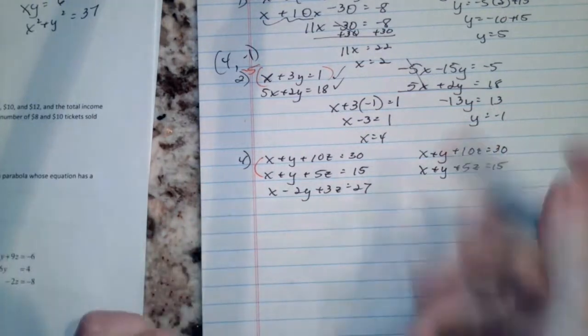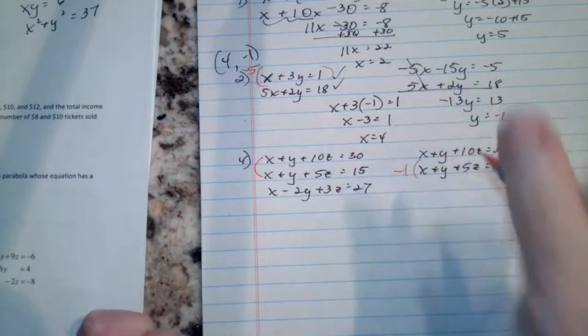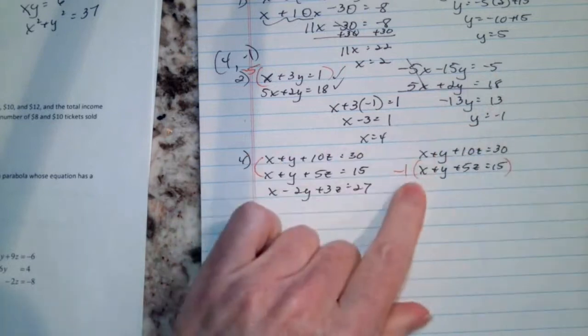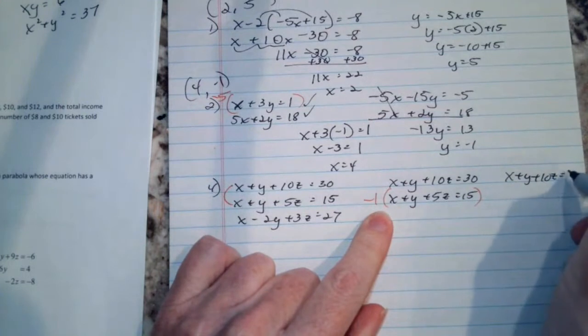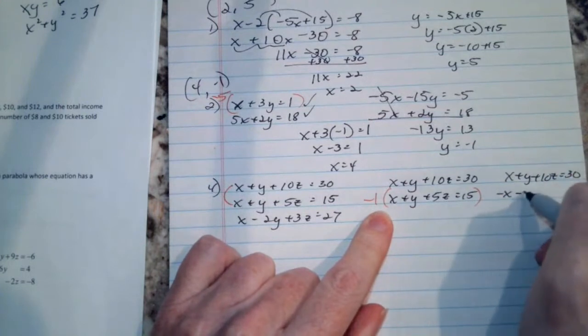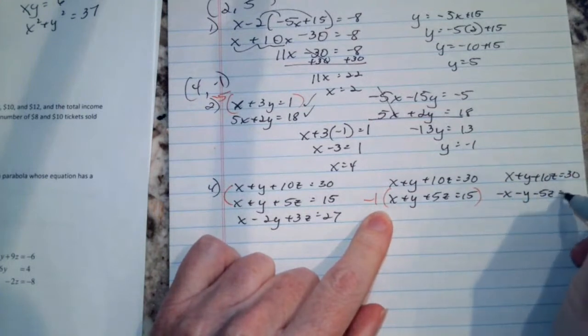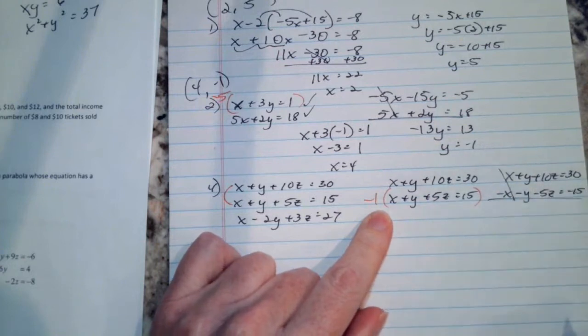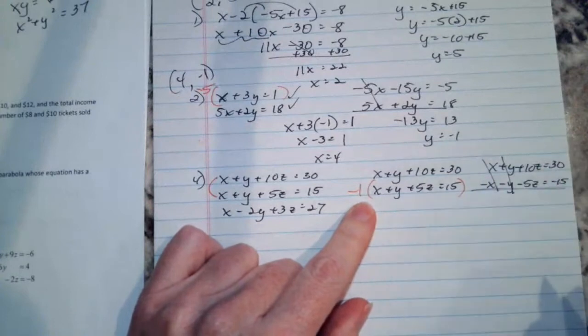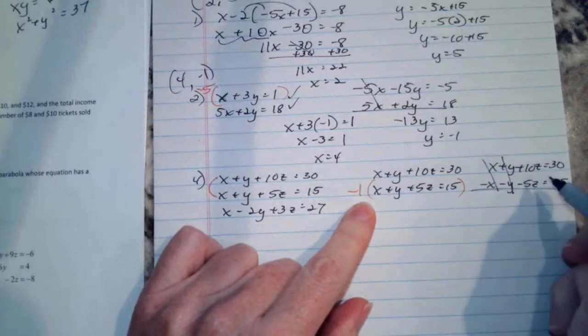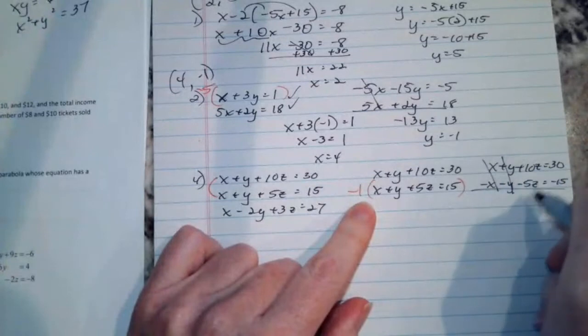Okay, and I'm going to multiply this equation times -1. That'll cancel out the x's. Negative x minus y minus 5z equals -15. X's are gone. That's what I intended to happen. But also the y's are gone. I didn't intend that to happen. It just did. So we'll have to change gears a little bit.